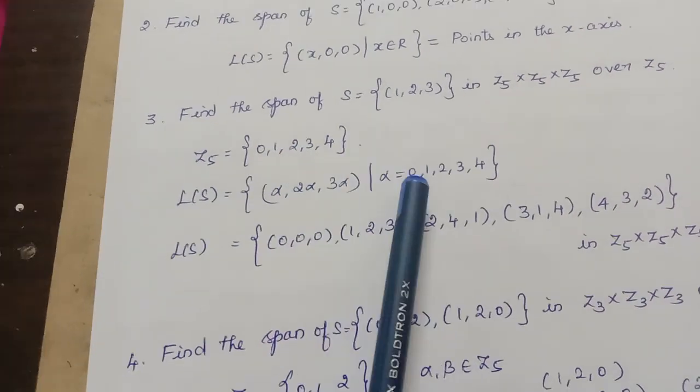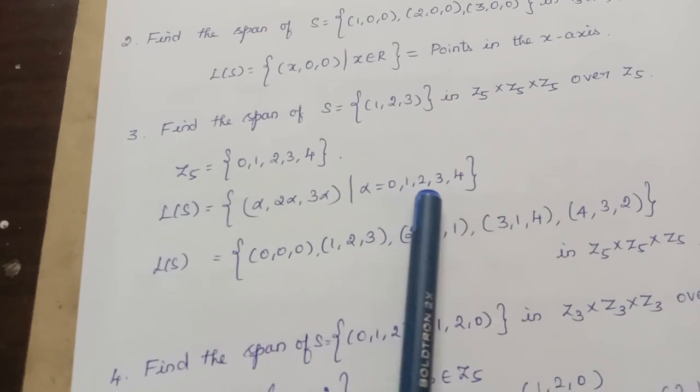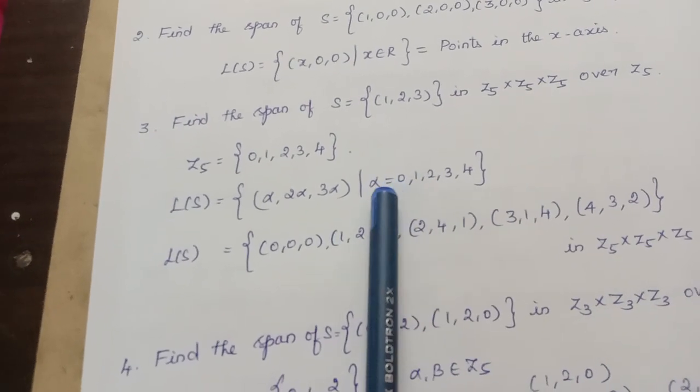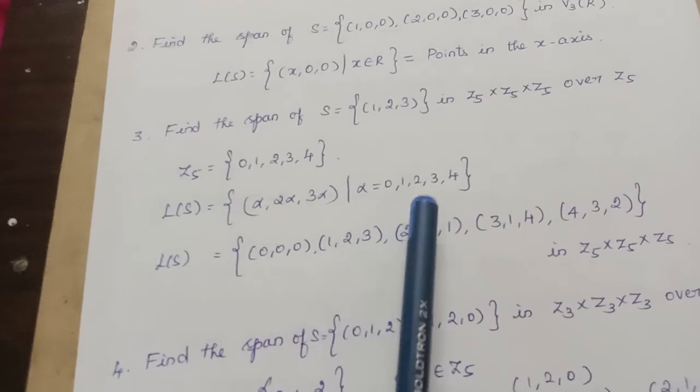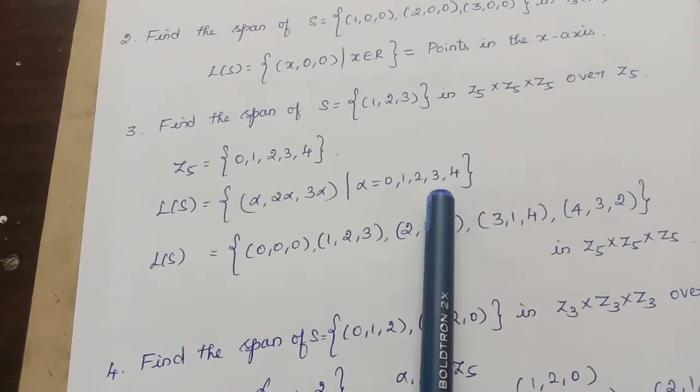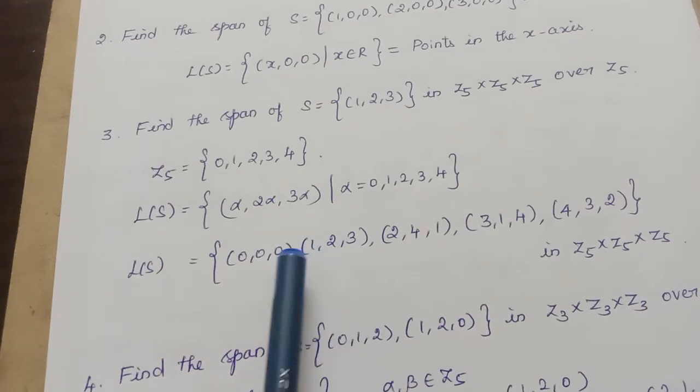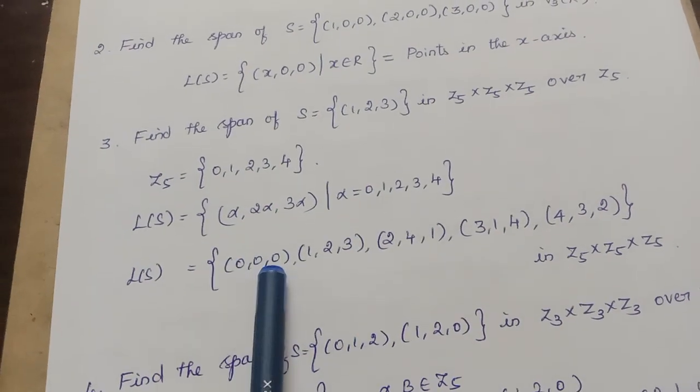0, 1, 2, 3, 4. Okay, so only these 4 different elements this alpha can assume. So this point is very important. Now you substitute. Only 4 elements are there, no? You substitute the values and let us find out. So first if you substitute 0, 0, 0, 0.